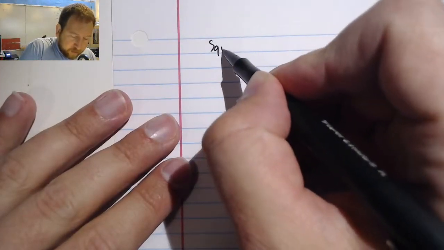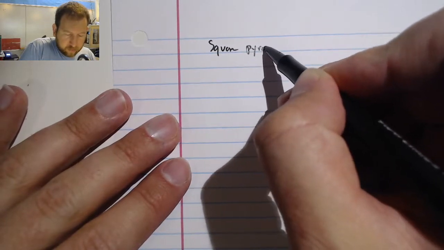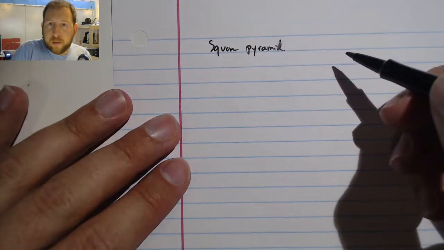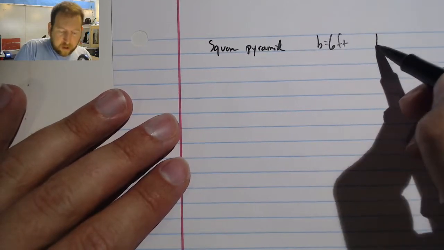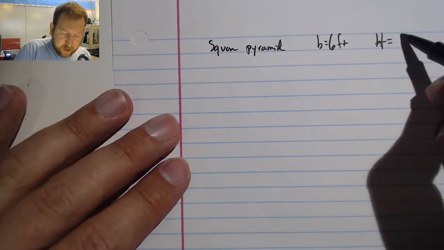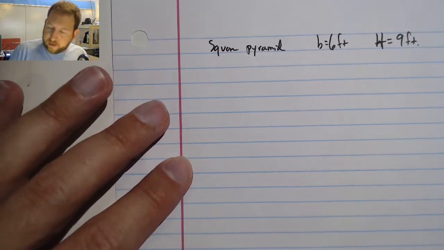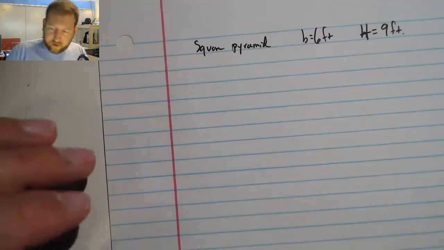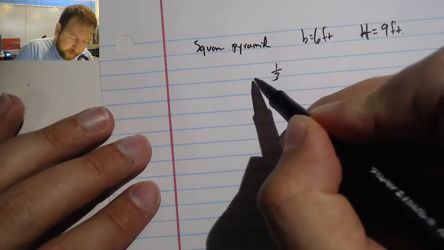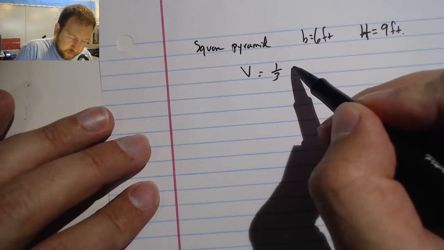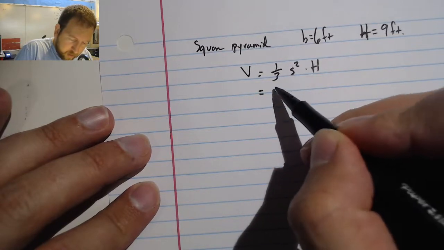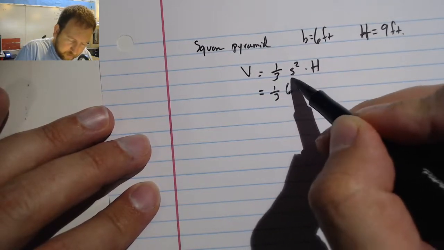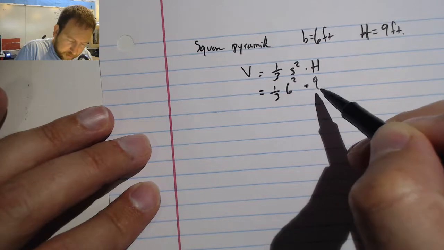We have a square pyramid with a base of 6 and a height of 9. Base of 6 feet and a big height of 9 feet. I'm going to use my square pyramid formula, which, if you recall, is 1/3 s squared times big height. Volume equals 1/3 s squared times big H. 1/3 times 6 squared times 9.